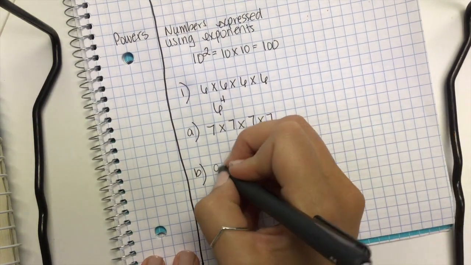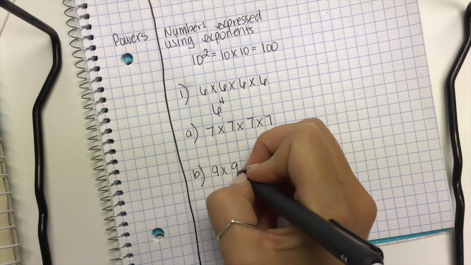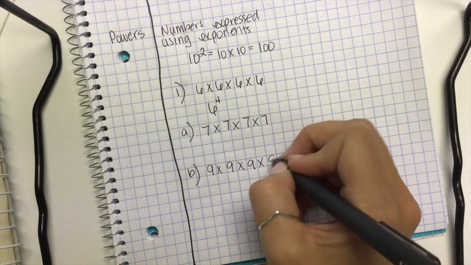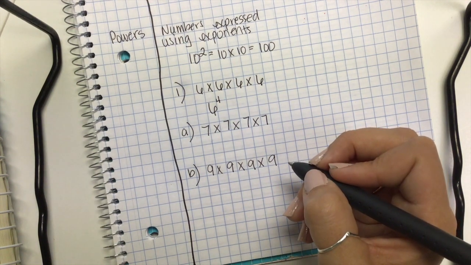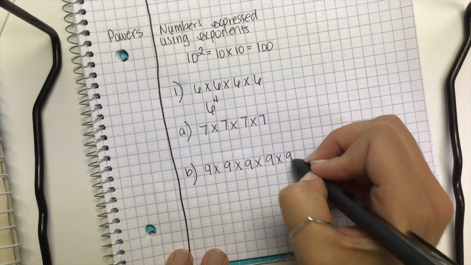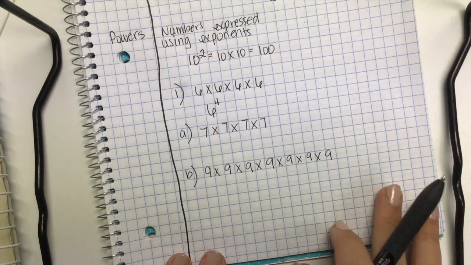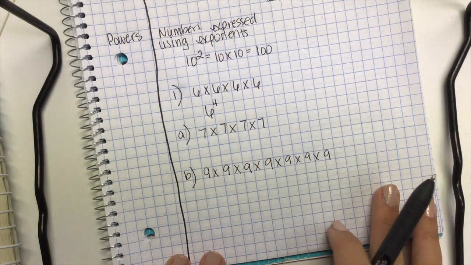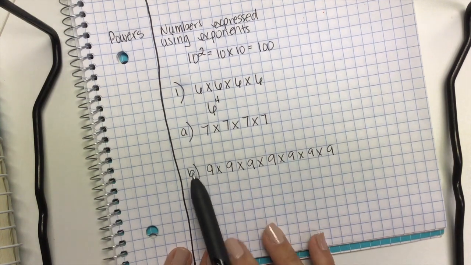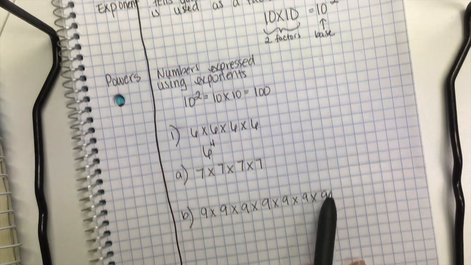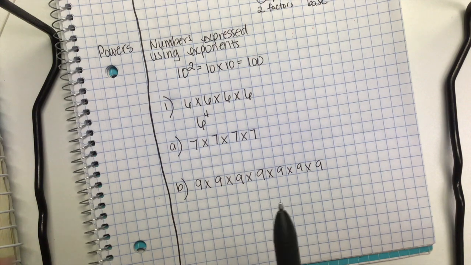Oh boy, we have 9 times 9 times 9 times 9. 1, 2, 3. Okay. Oof, 9 sevens, or 7 nines. Sorry about that. So you're going to do A and B on your own. You're going to figure out what is the base and what is the exponent. The base is what are you using, and the exponent tells you how many times are you using it. Okay, so come to class with that answer and that answer.